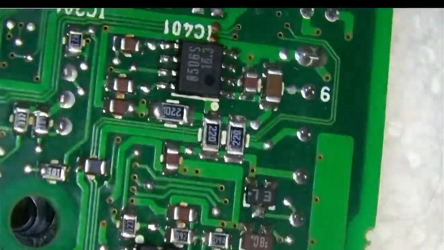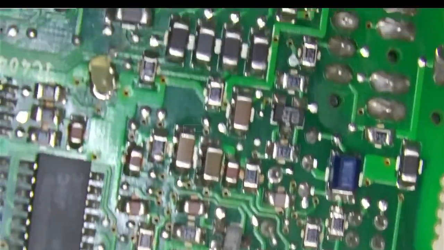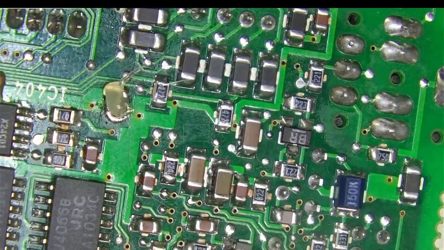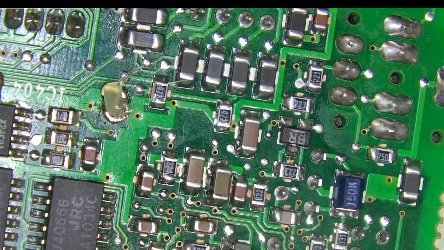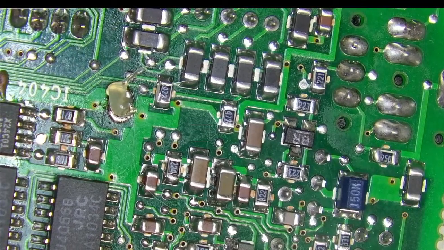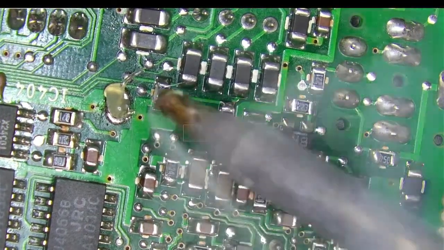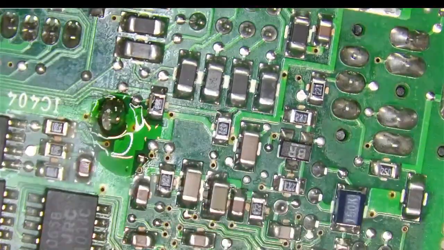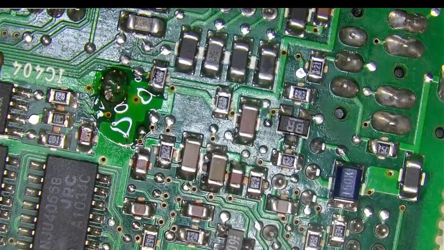Alright, so you've just got to tack one of these legs into place pretty much. Where'd you go? That's fun. Alright, so let's grab just a little bit of solder here. Perfect. Okay, so now that I got that guy tacked in, I should be able to go do the same for the other side.